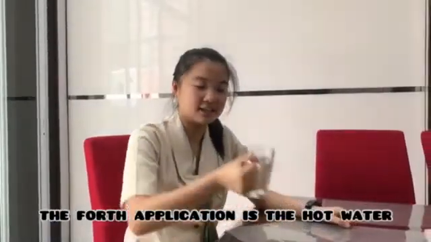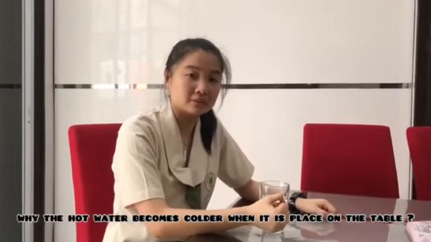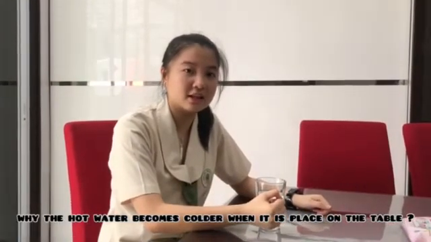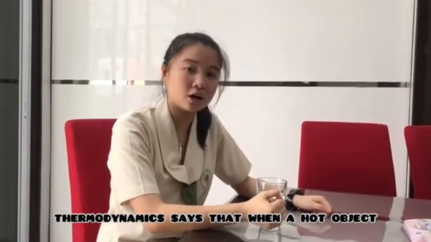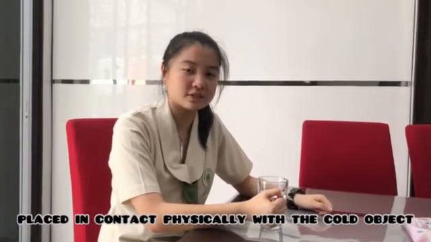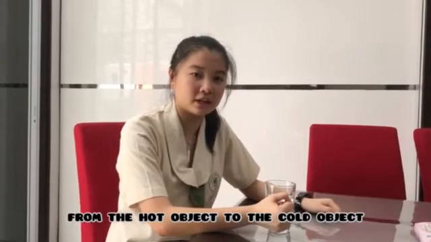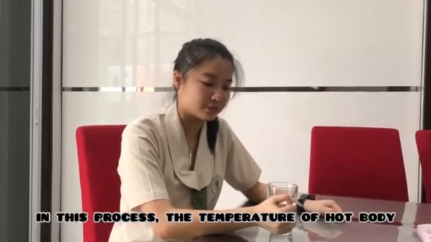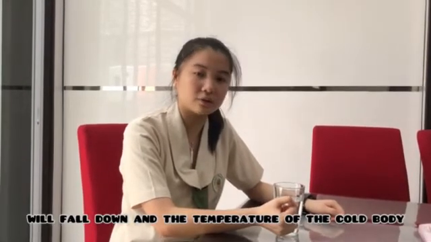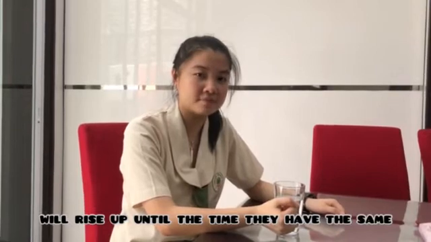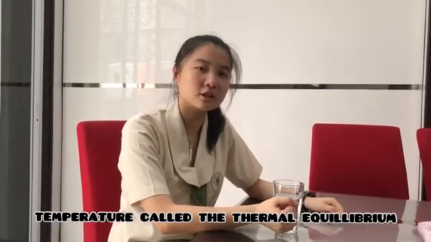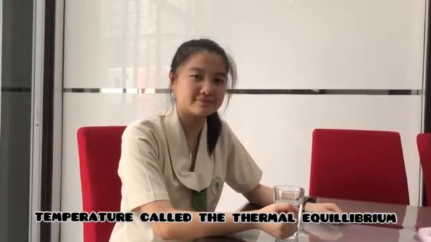The fourth application is the hot water. Why does hot water become colder when it is placed on the table? It is caused by the laws of thermodynamics. Thermodynamics says that when a hot object is placed in physical contact with a cold object, there will be a transfer of energy from the hot object to the cold object. In this process, the temperature of the hot body will fall and the temperature of the cold body will rise until they have the same temperature, called thermal equilibrium.